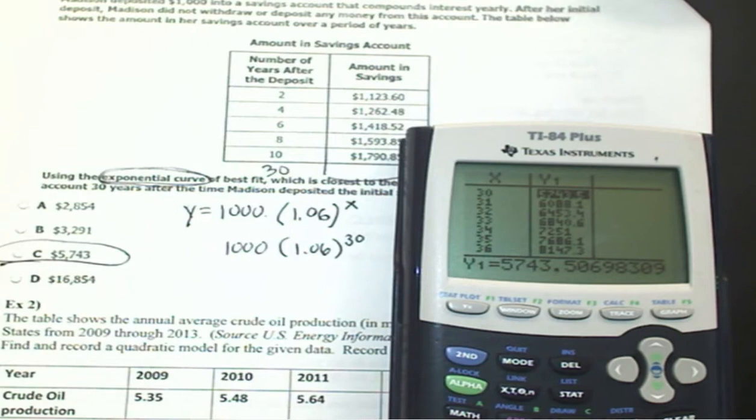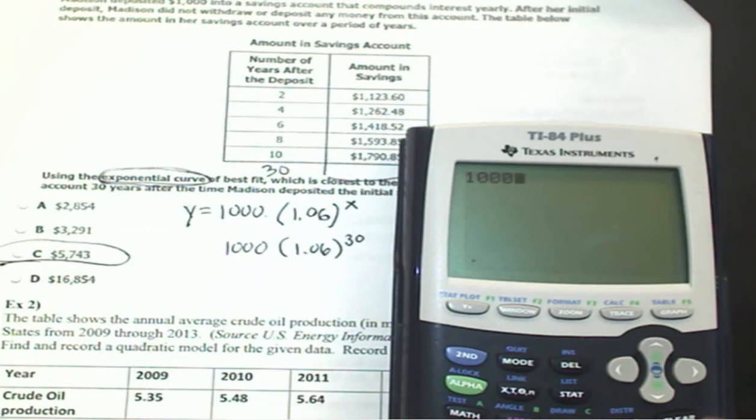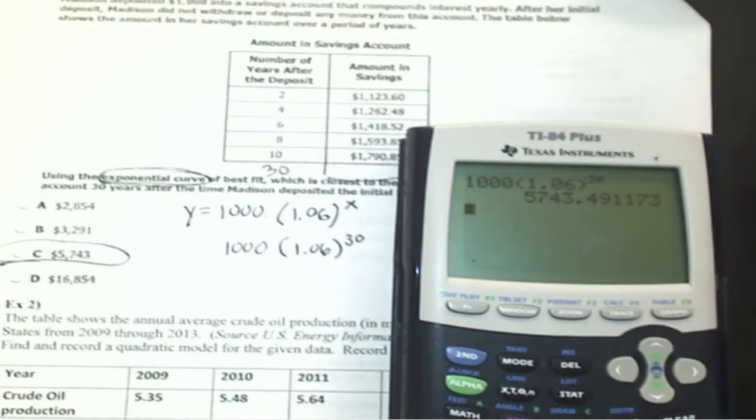This is multiple choice. Those numbers are pretty far apart. Could it work if I actually just typed in 1,000, 1.06 power 30? Yeah, that's fine. Right, but you're going to get equations that are a lot longer with a lot more decimals, and you're not going to want to have to copy them all down.